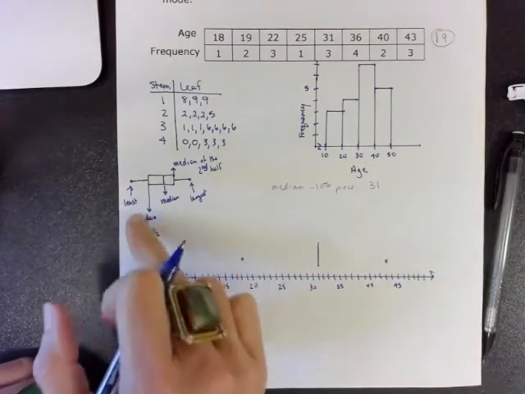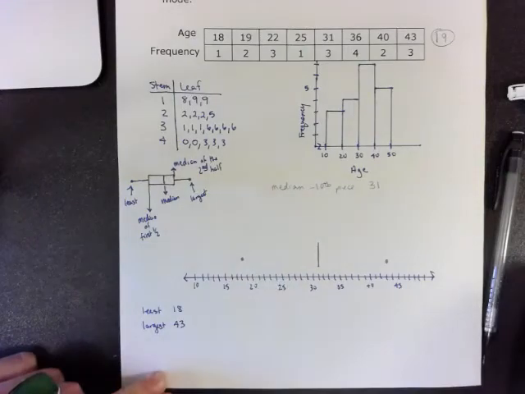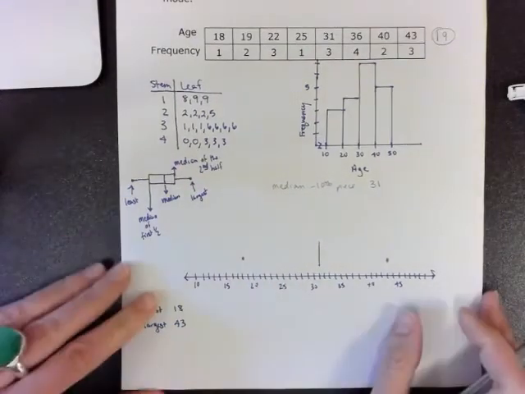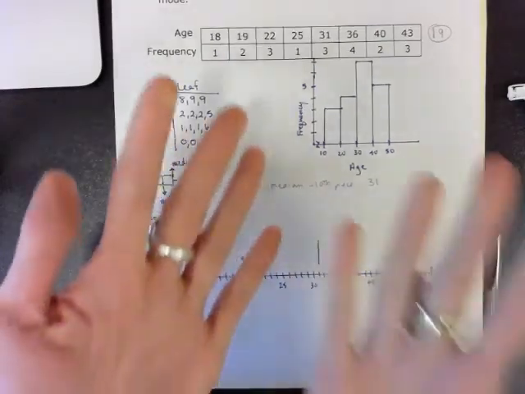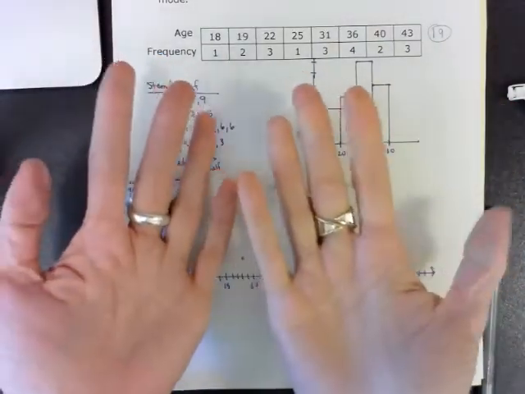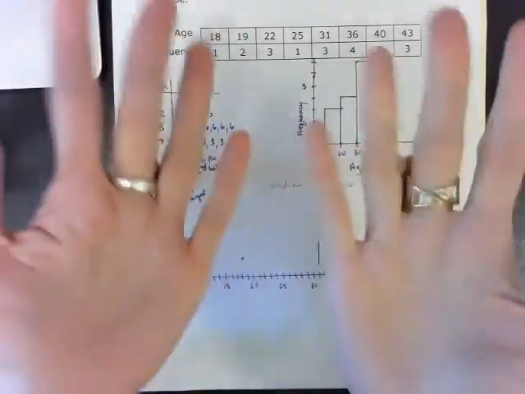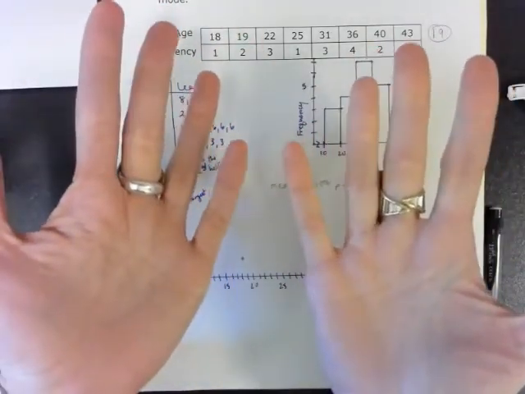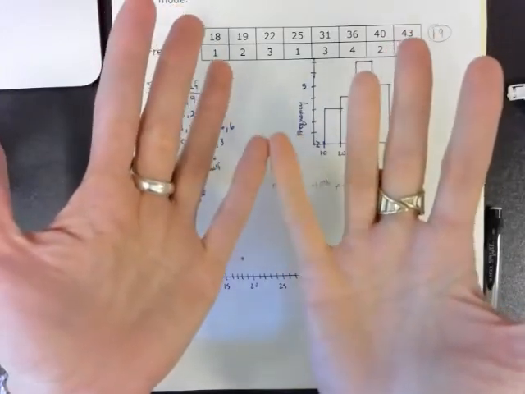Now we have to find these other two pieces, the median of the first half and the median of the second half. So what does that mean? That means if my median is my 10th piece of data, and I'll use my fingers, then what is the median of those first 10 pieces? Well, it's the mean of the 5th and the 6th piece of data.